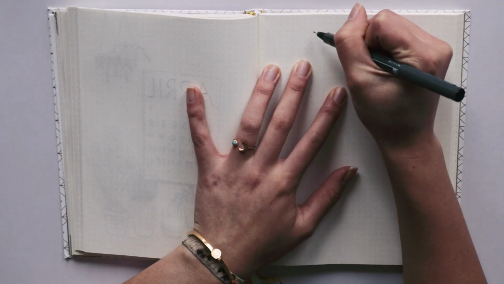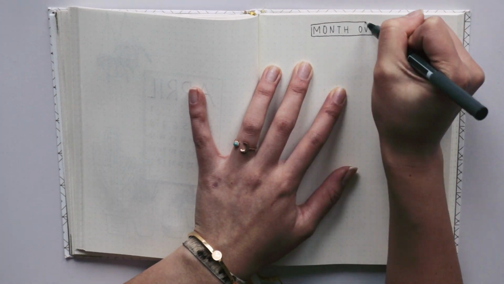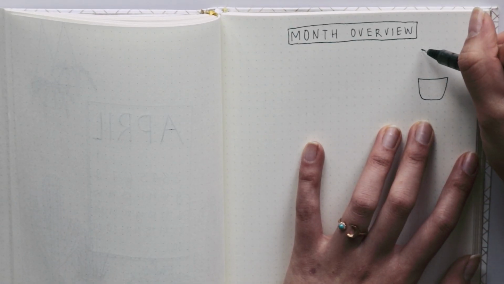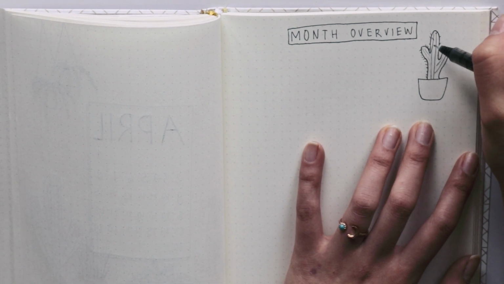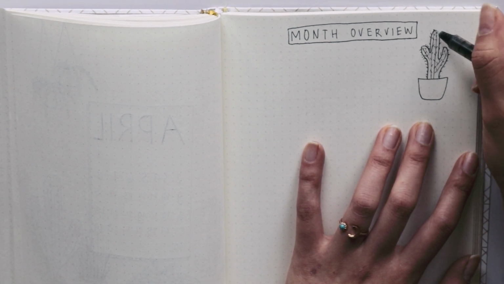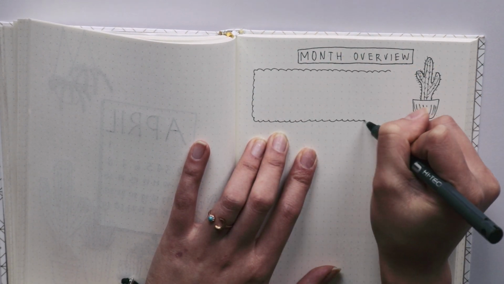On the next page I'm going to make a month overview. I'm not going to create a calendar because I don't really use that in my bullet journal. So what I did, I wrote down month overview at the top. I drew a box around that. I also drew a cactus just for decoration.